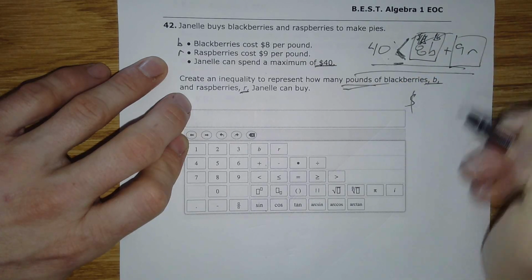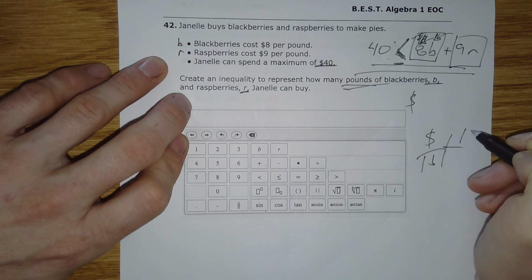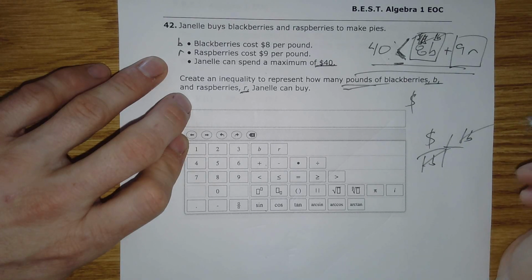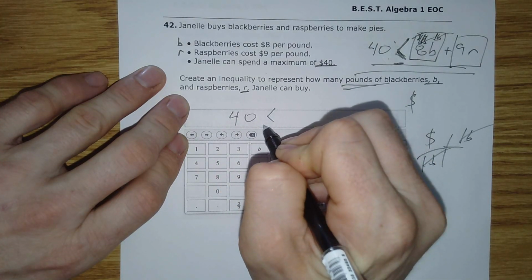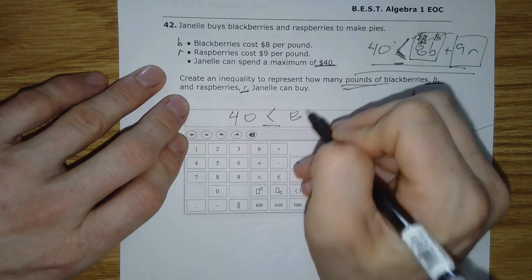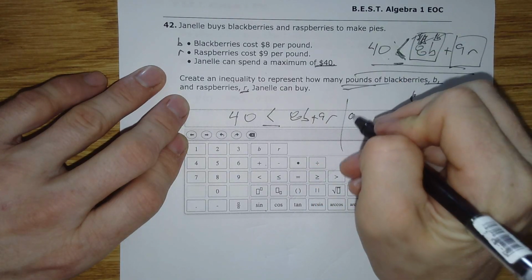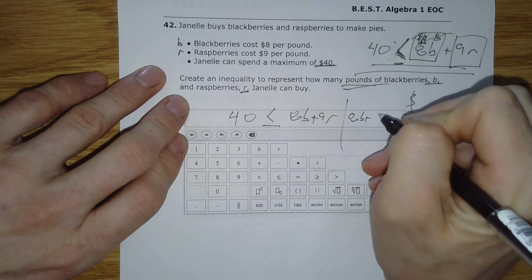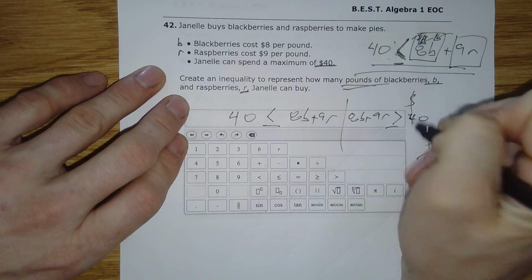All I have left is dollars, right? If I have dollars per pound, I multiply it times a pound, that cancels out. So this is my equation. 40 must be greater than or equal to 8b plus 9r. You could also write it the other way: 8b plus 9r is less than or equal to 40. Another way to look at it.